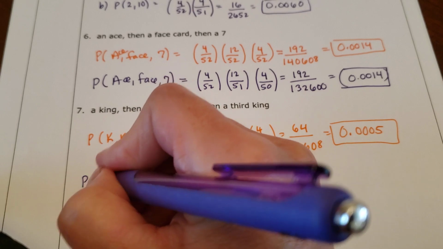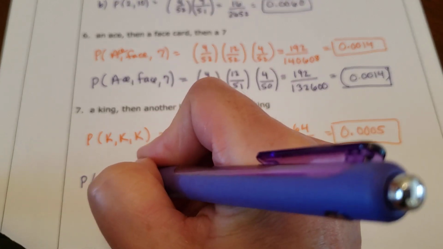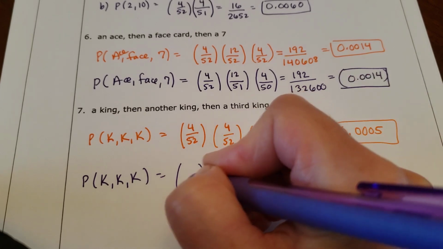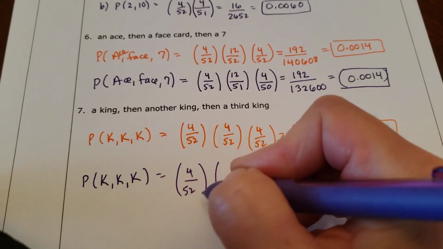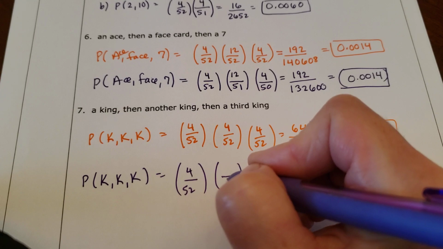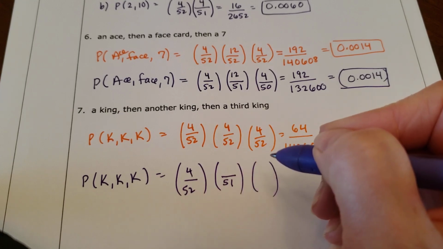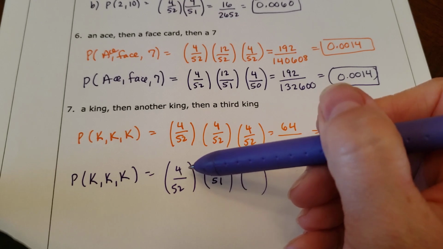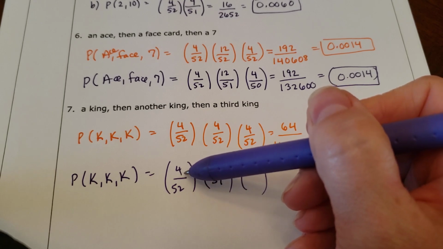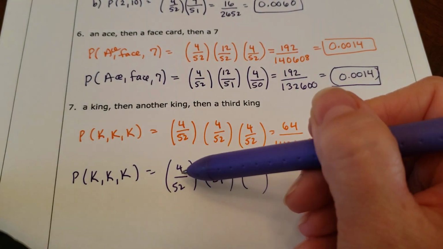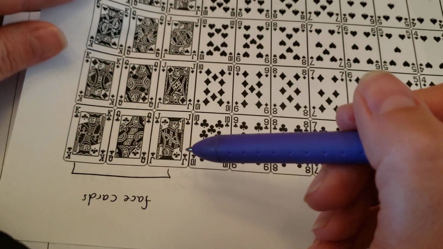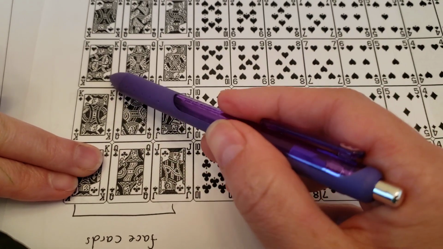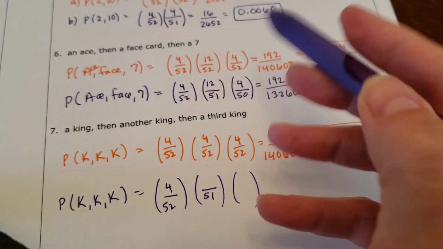And now we're going to hold on to the cards when we're doing them. So probability of a king and another king. Just like before, we're going to hold on to that first king and it's in our hand. So when I go to pull the second king, there can only be 51 cards to choose from. But that first card is a king, so that's going to affect the number of kings because I'm holding one of the 4 kings. For instance, if we look at our chart, I'm holding on to this king. So now there's only 1, 2, 3 kings to choose from.